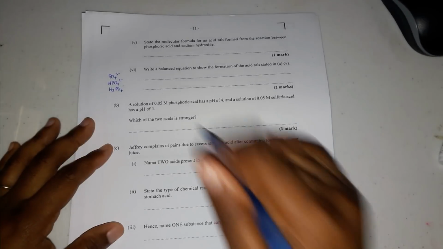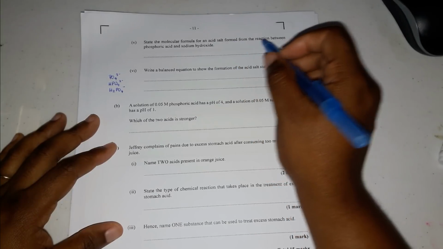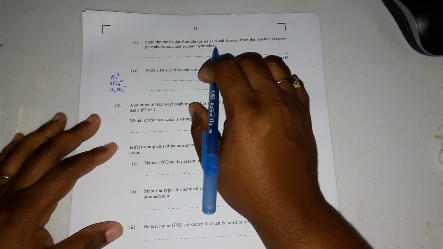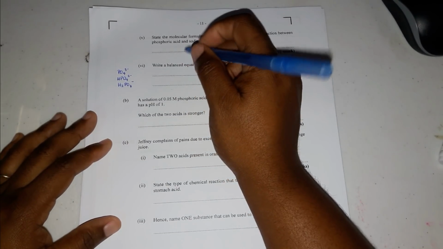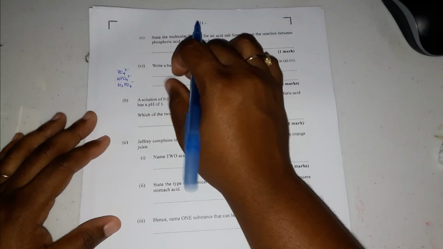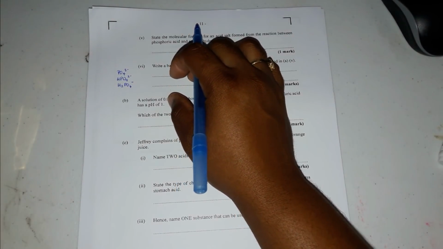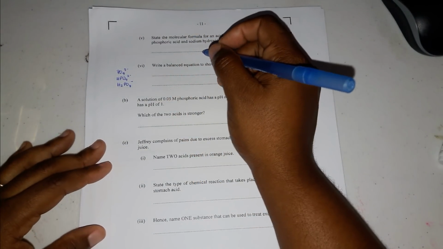Now, it says state the molecular formula for an acid salt formed from the reaction between phosphoric acid and sodium hydroxide. Remember, an acid salt will contain some of the hydrogens, they wouldn't have ionized completely from the acid.